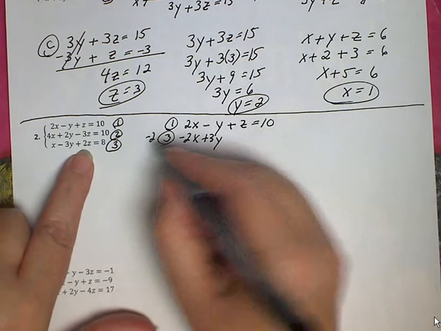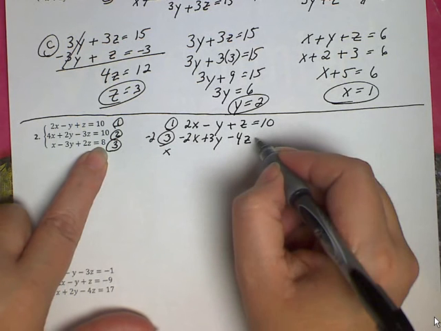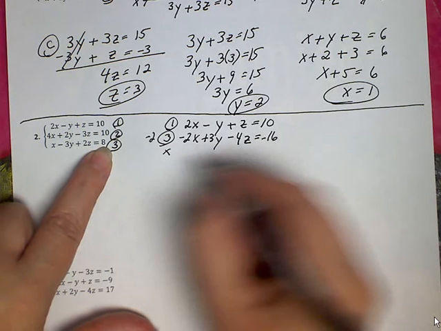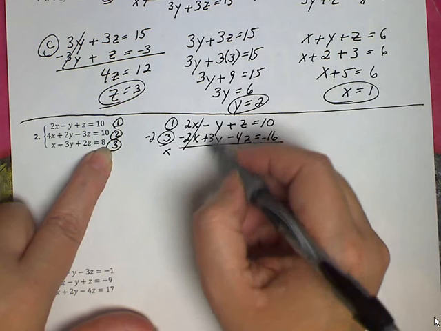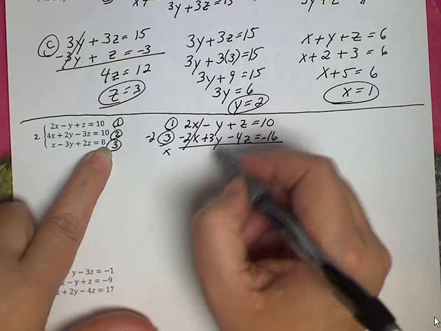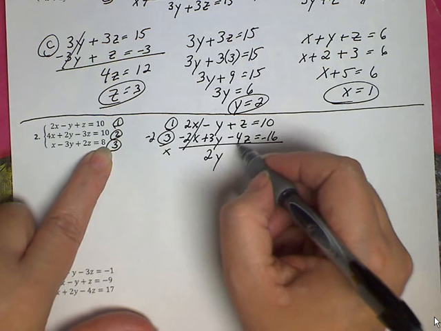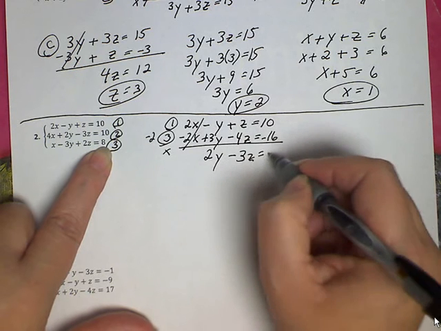Negative 4z. And we have negative 2 and 8 is a negative 16. Add down, so I have negative y and 3y is 2y, and z minus 4z is a negative 3z is equal to a negative 6.